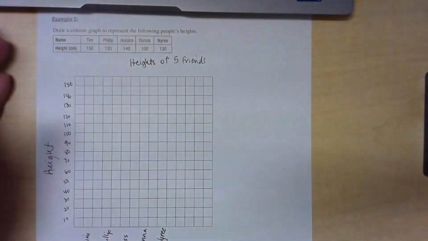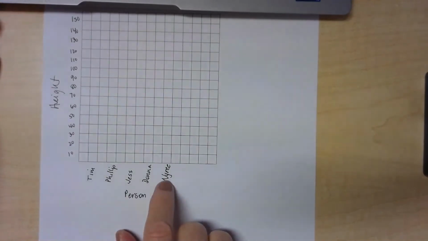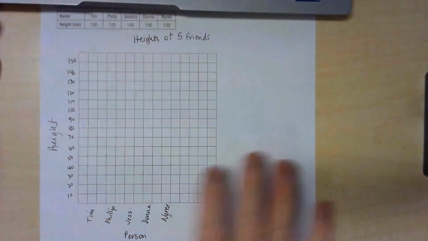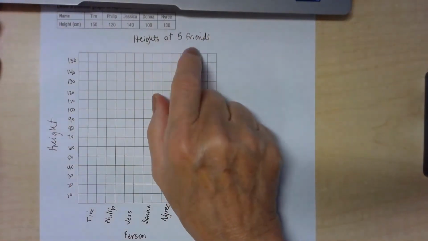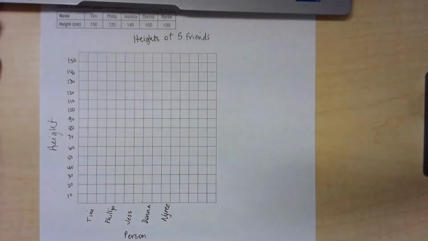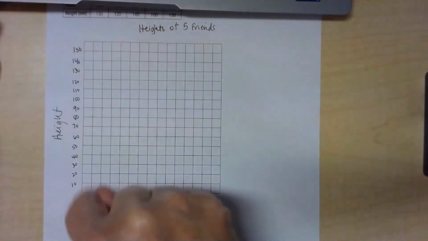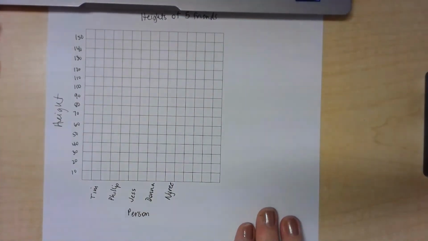Okay, I paused for a minute and I did a whole bunch of stuff. So I'll show you what I did. I put the name of the person at the bottom, because remember that's the category that goes at the bottom, and then I did the height, and I had to count and make sure I could get all the way up to 150, because that was the highest height. And then I named it Heights of 5 Friends, just assuming they were friends. And so I have both my axes, all my labeling, and my title. And then I just need to put the heights in.